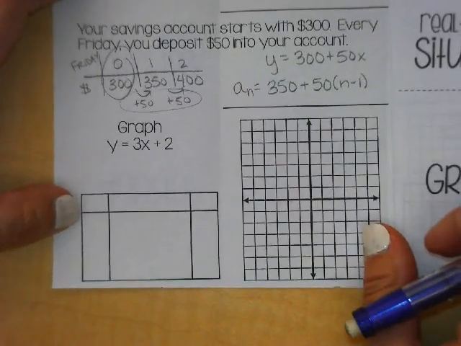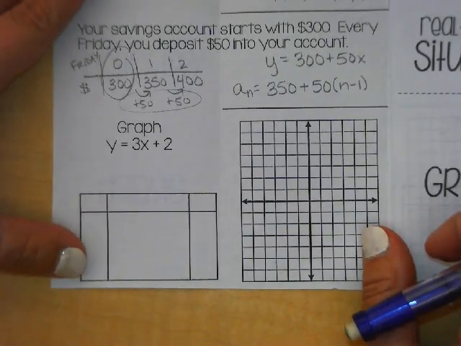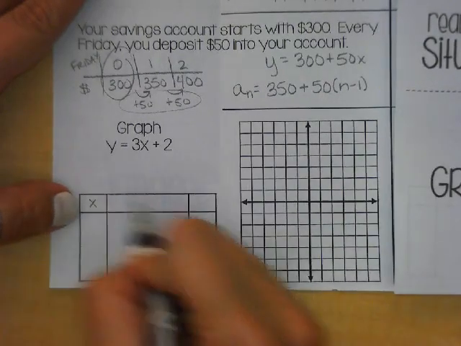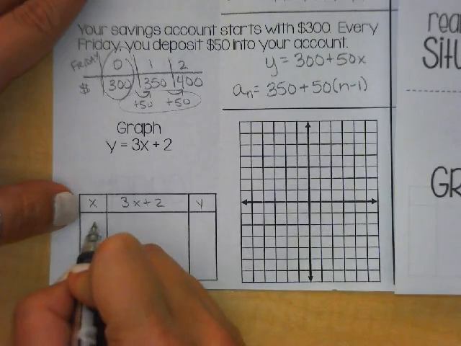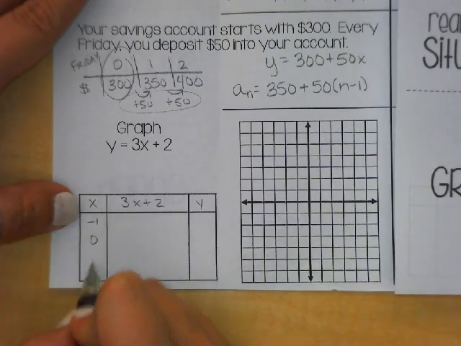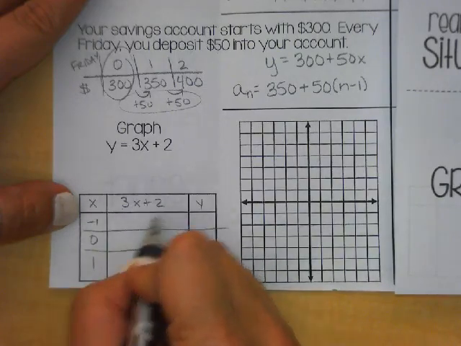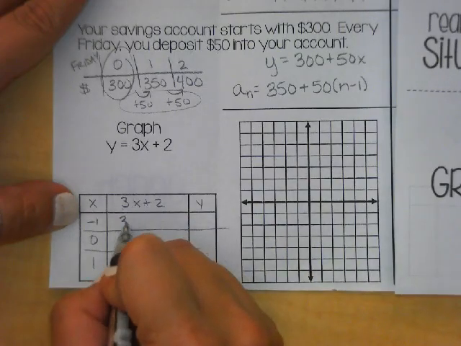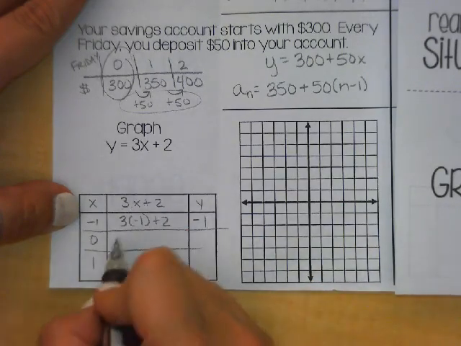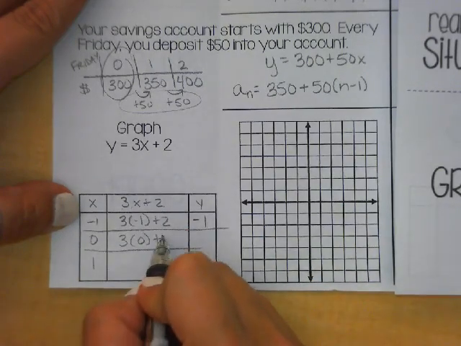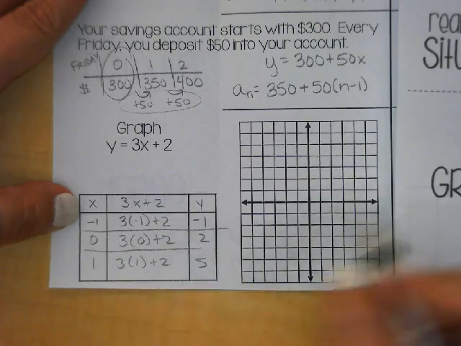When we create a graph of a linear equation, it is in fact going to be straight. If I was to make a table for this and I said -1, 0, and 1, we could plug that in. 3 times -1 plus 2 is -1. 3 times 0 plus 2 is 2. 3 times 1 plus 2 is 5.